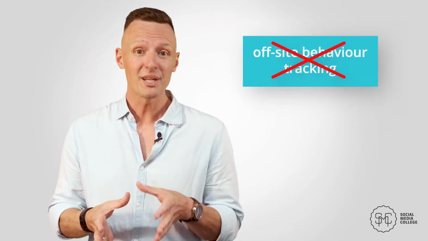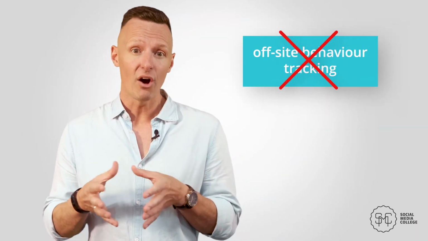Here are the most significant impacts that we expect to see for iOS users that you need to know as a Facebook advertiser. Facebook will not accurately be able to track any of their off-site behavior.